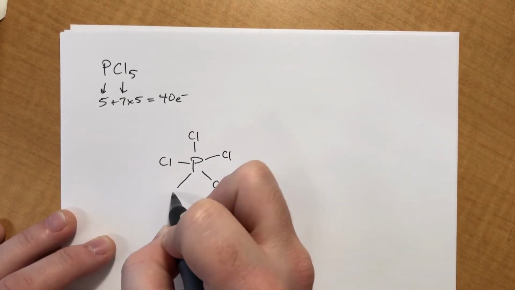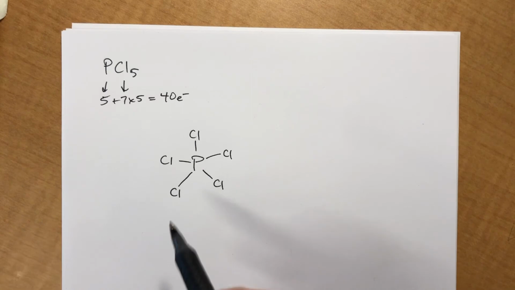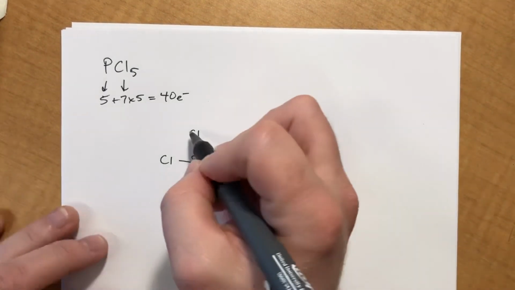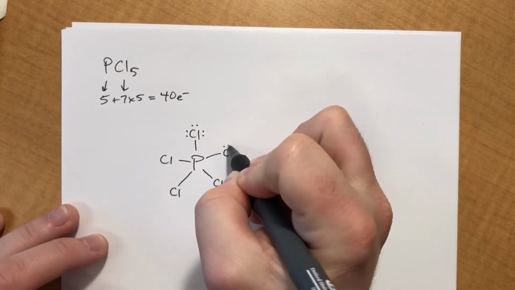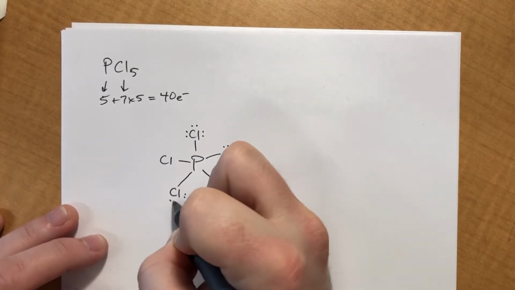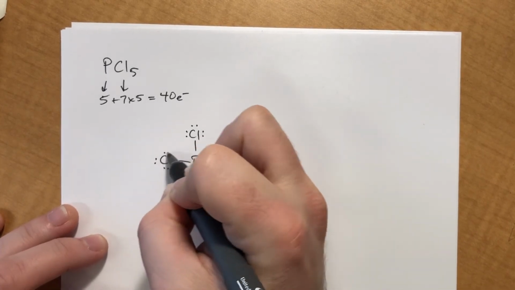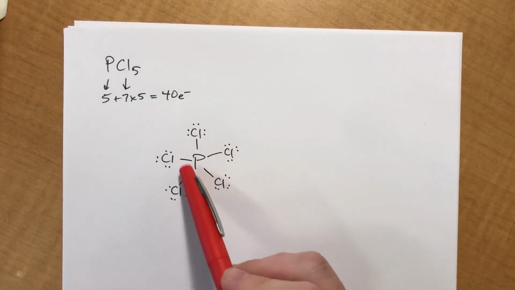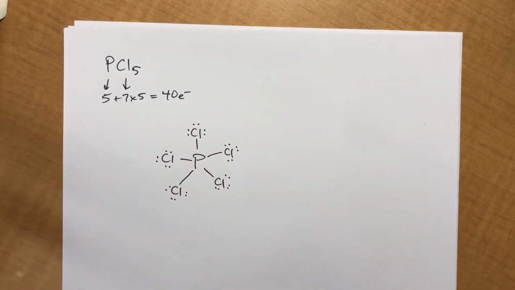So before we even did any double bonds or had to do anything weird, this already violated the octet rule. It's got 2, 4, 6, 8, 10. Okay. Give the outer guys their electrons first. Okay. Now we check for octets. The chlorines all have octets. Phosphorus, giving it a double bond, it's only going to give it more electrons, but it has 10. It's violated the octet rule, but let's check the charges and see if it's okay.